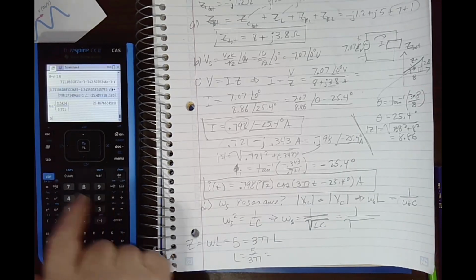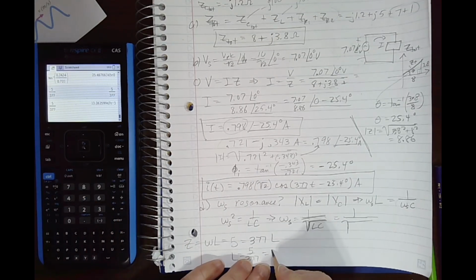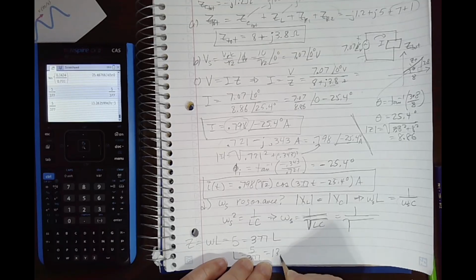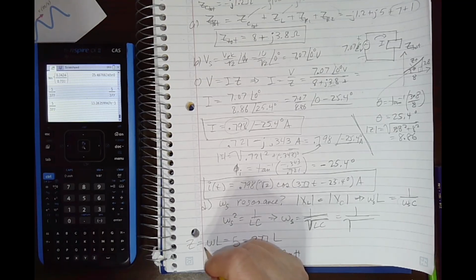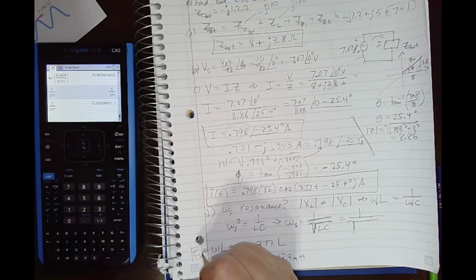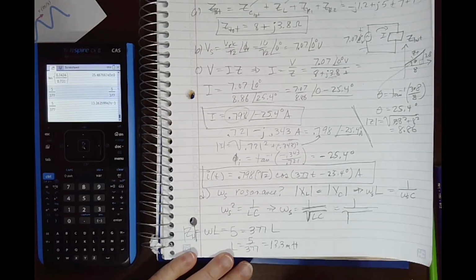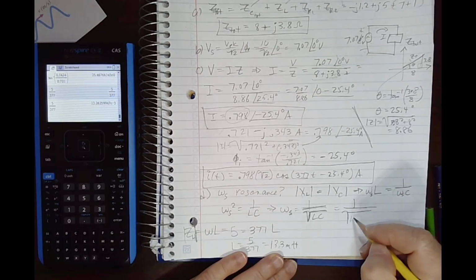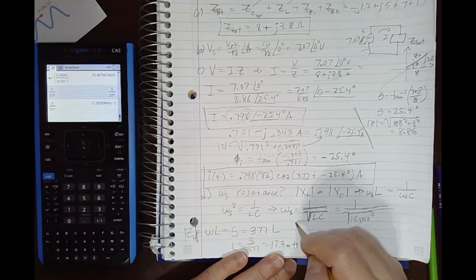So 5 divided by 377 gives us the actual L, 13.3 millihenries. Magnitude of Z for the inductor, or X for the inductor, is just omega L, just like I was saying up here. And so we're going to have 13.3 times 10 to the negative 3 for L here.